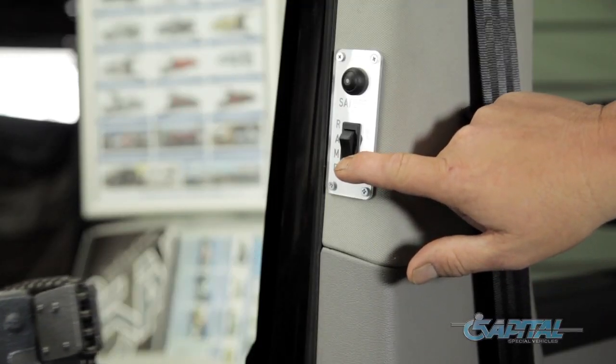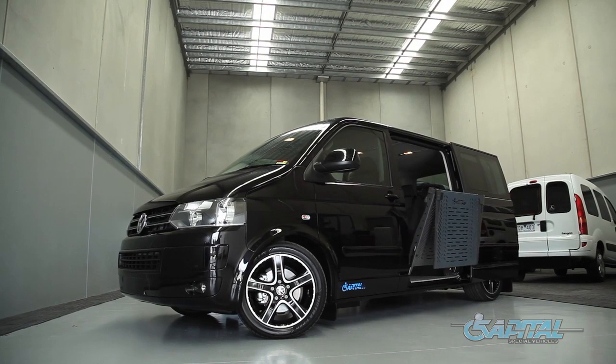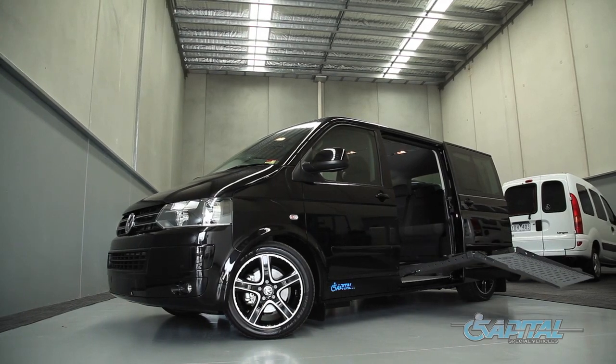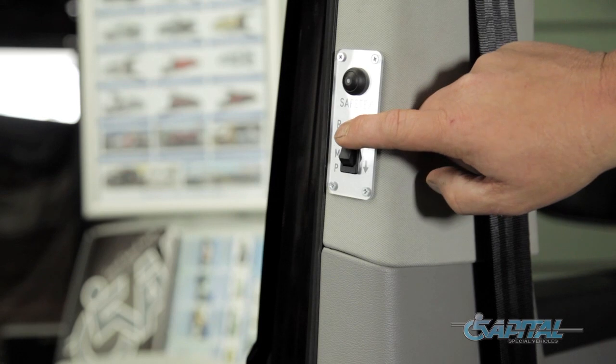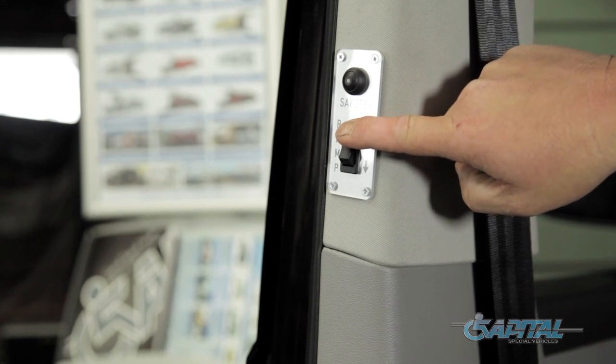Press and hold in the same direction, and this will deploy the ramp. Release switch once ramp is fully deployed. To stow the ramp, press and hold the B-pillar rocker switch in the upward direction.